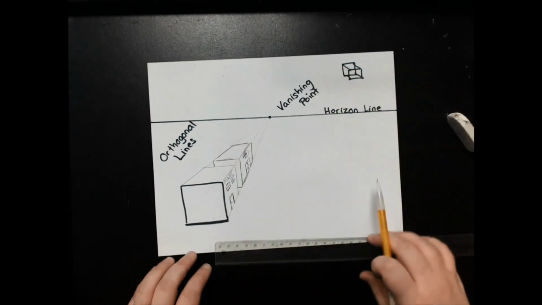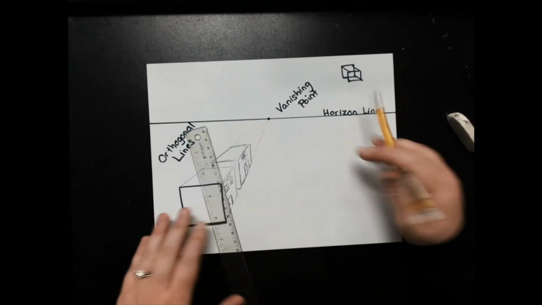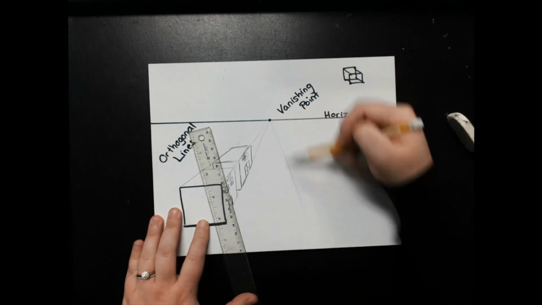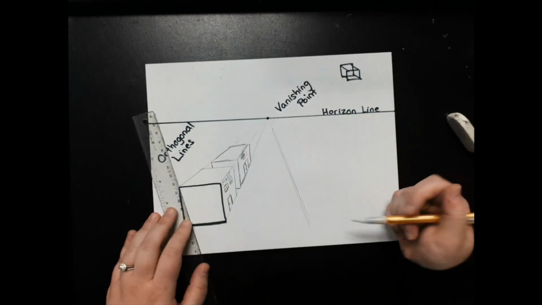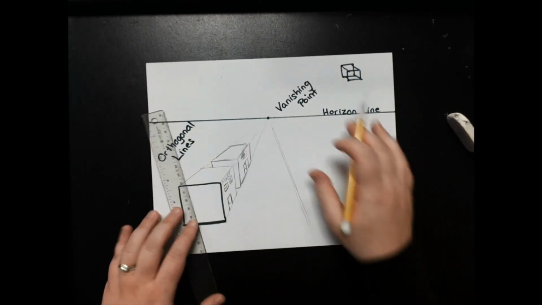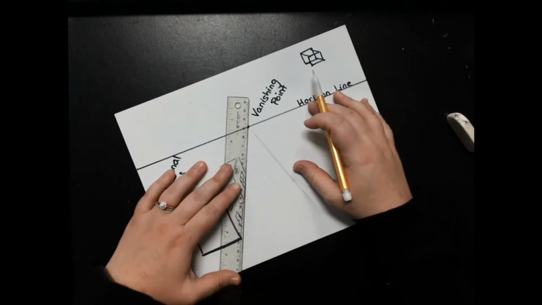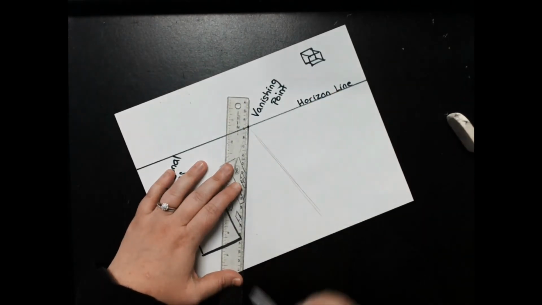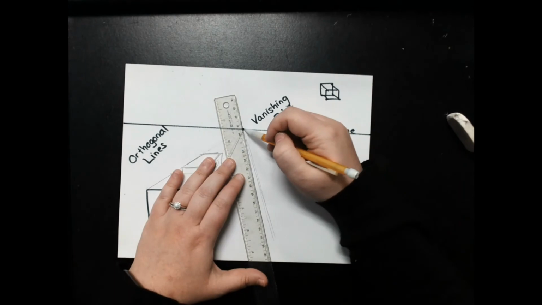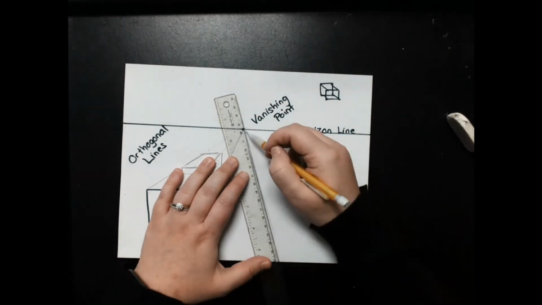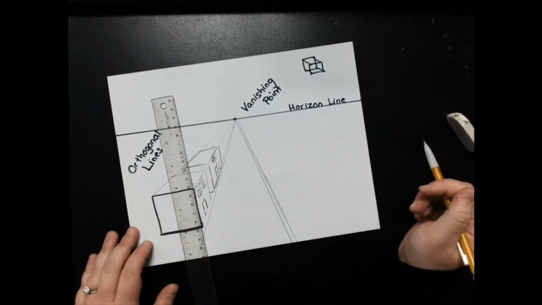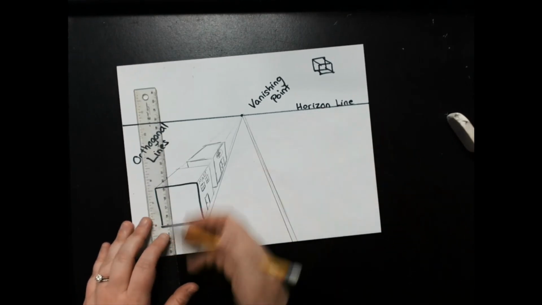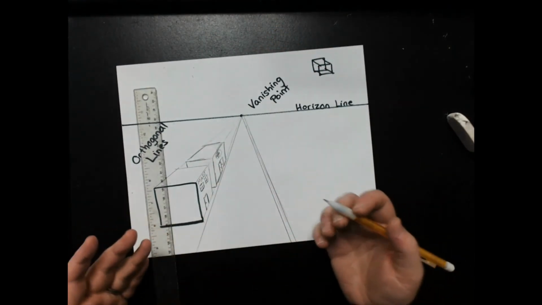You could even go on the other side. You could draw some more. You can make some more buildings on the other side. If I did that, now I have a road. Okay. Maybe I want to draw a sidewalk. Same thing. From the vanishing point out. There's my sidewalk.